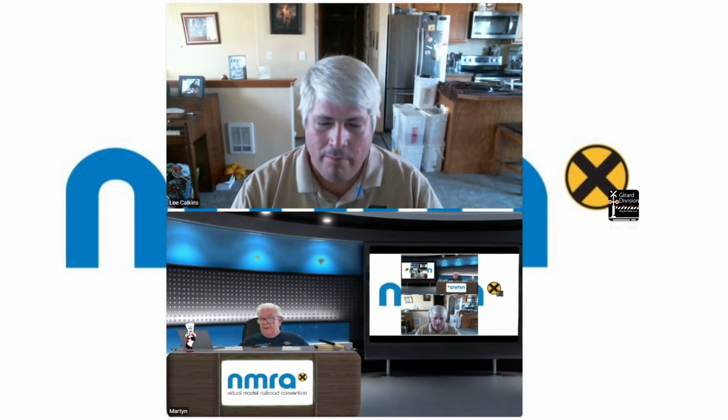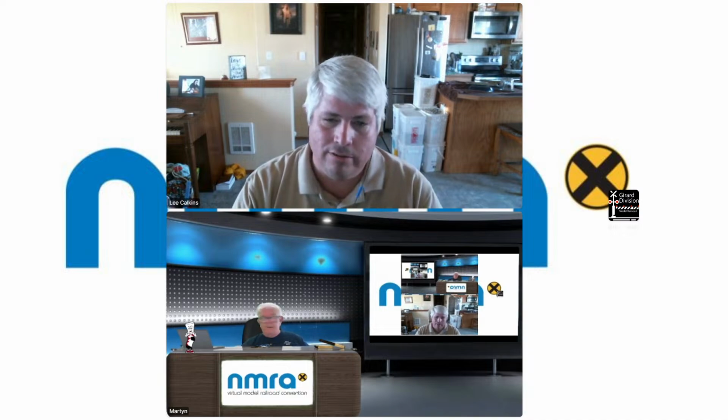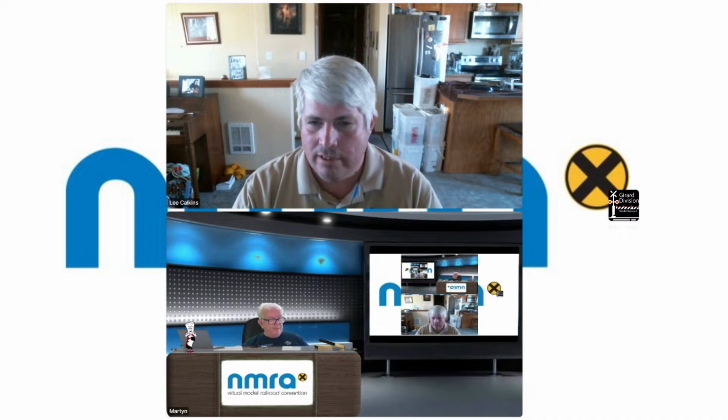And I've been talking with them about the electrical for three or four years now, for Evanston. So when you first put these modular layouts together, how many boosters were you running on the layouts in the early days?